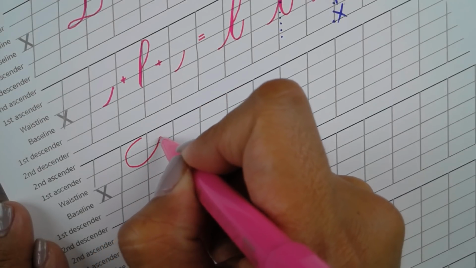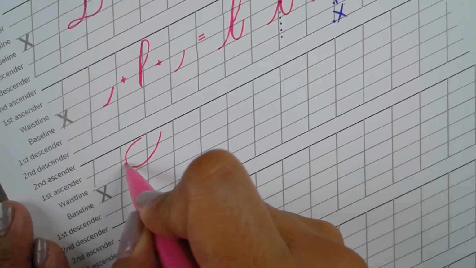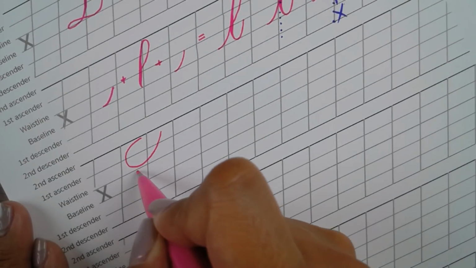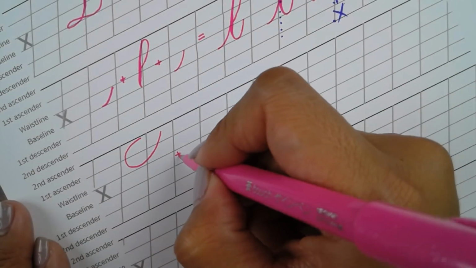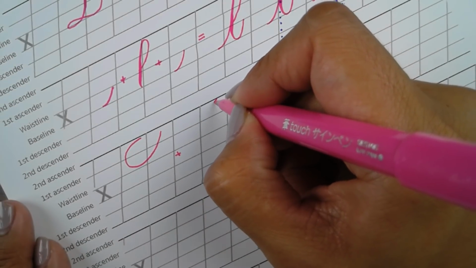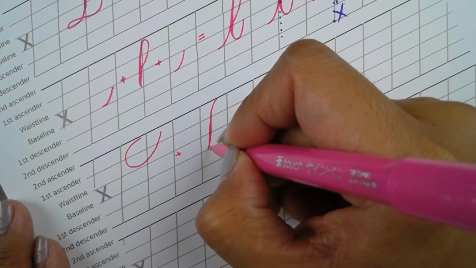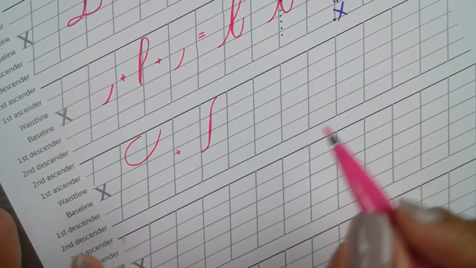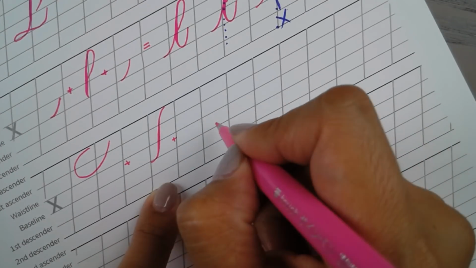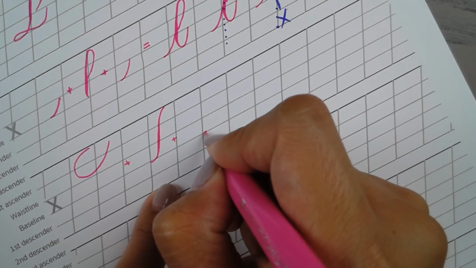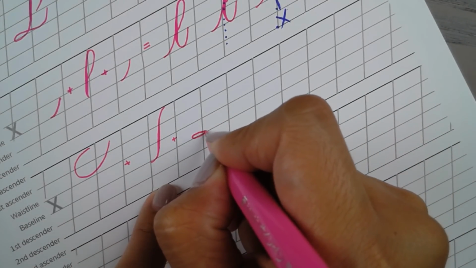Okay, so the first stroke is a lead in, like a variation of our entrance. And then you're going to do your capital stem or your basic downstroke. Now, after that, you're going to continue on and form a horizontal loop.